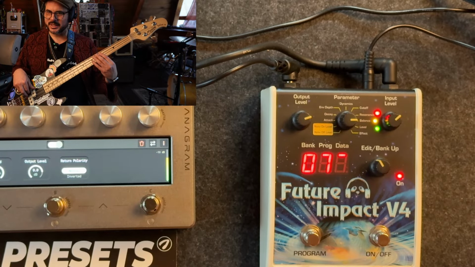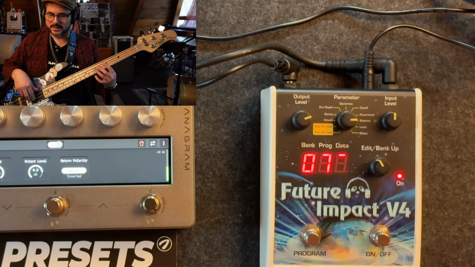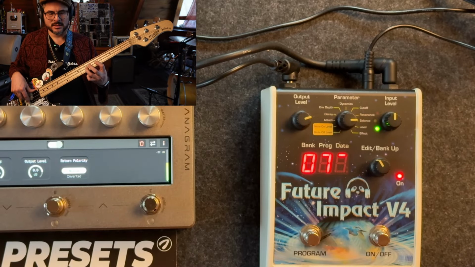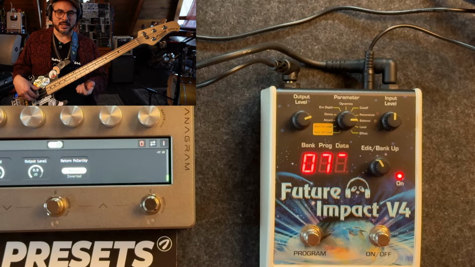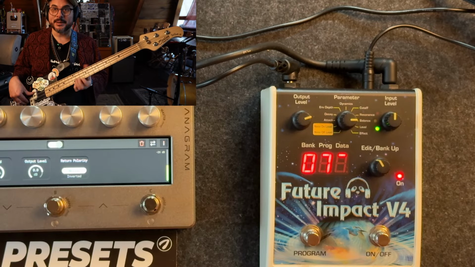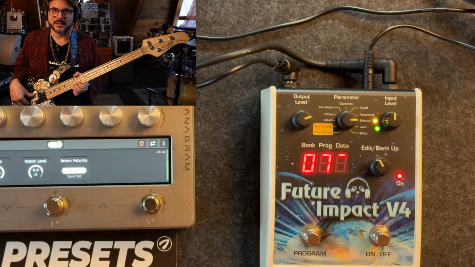So this is like the strings, right? This is a proper synth. And different than like a MIDI thing, it's tracking pitch, so you even track your bends and vibrato and everything.